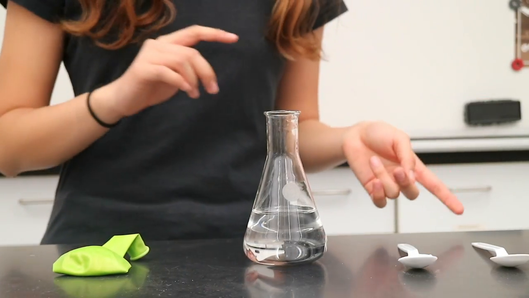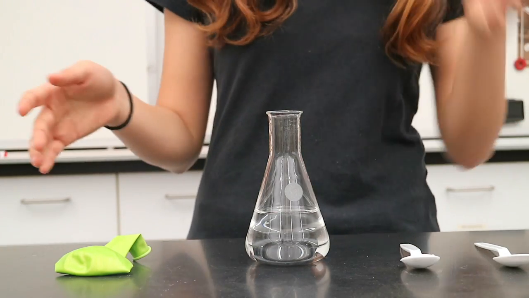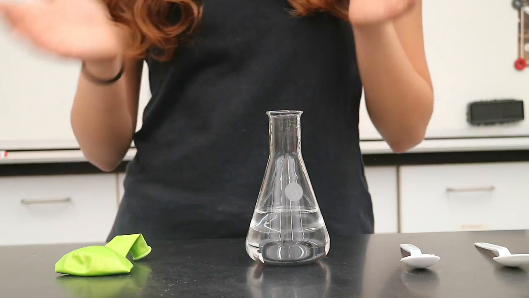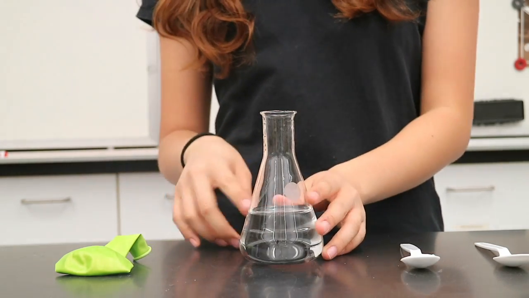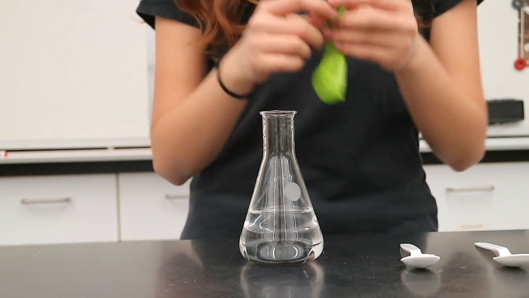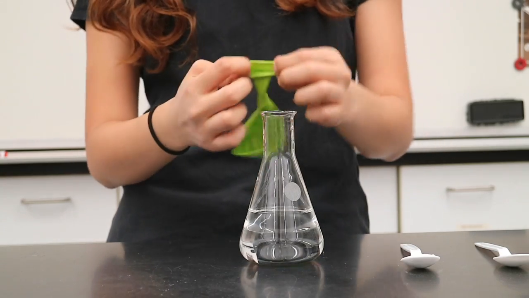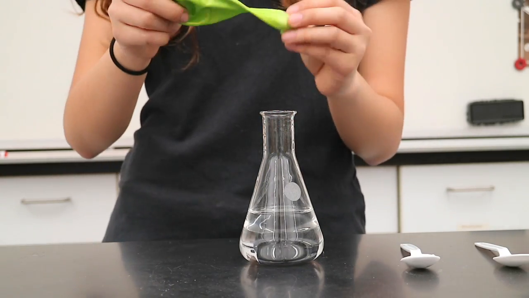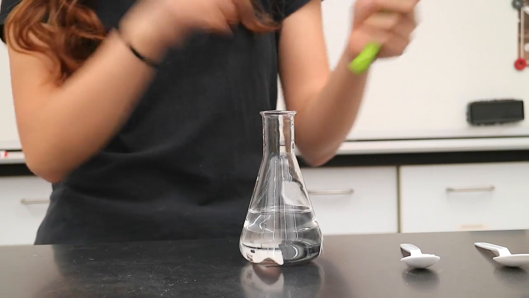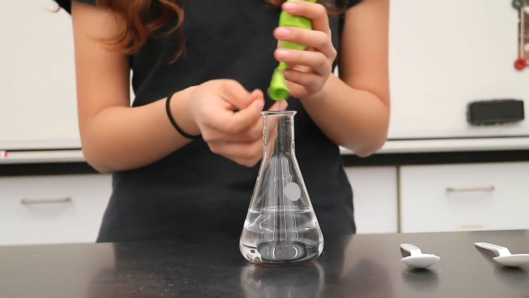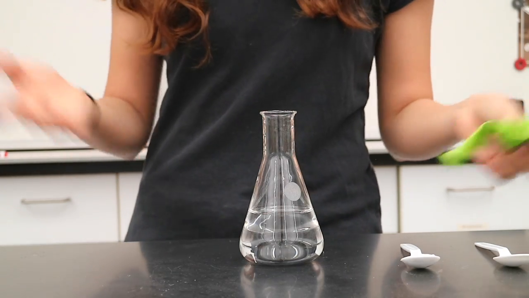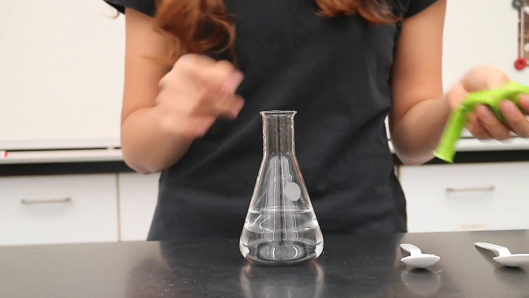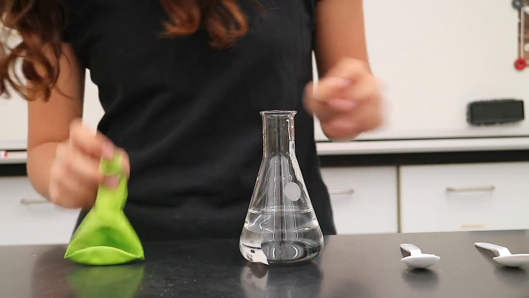Okay, so how this chemical reaction is going to work is I'm going to put baking soda into the beaker, and then I'm going to put the citric acid in the balloon, and I'm going to cover the beaker over the balloon. And when the citric acid and the bicarbonate mix, it's going to inflate the balloon because carbon dioxide will rise out from the solution.